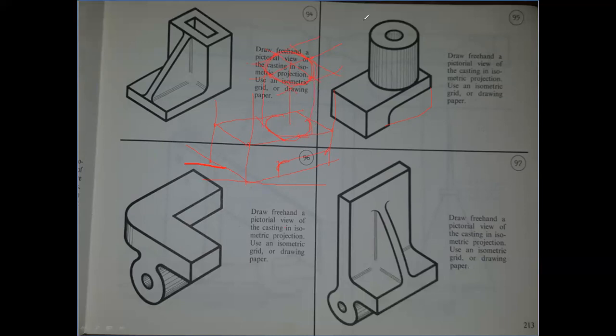Now that I've done that, the next step is to brighten up from there. Then draw this down like that.